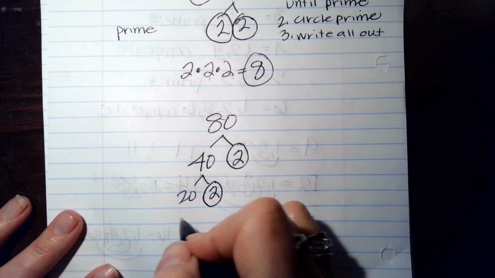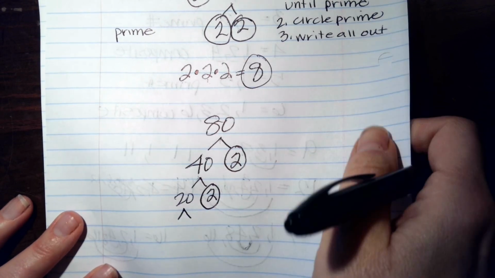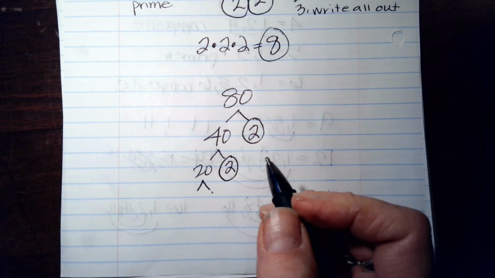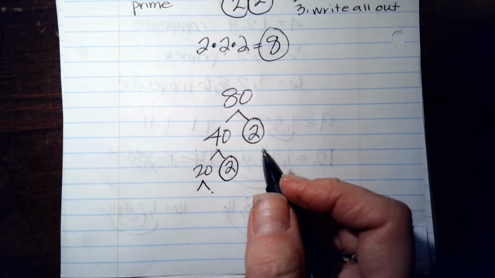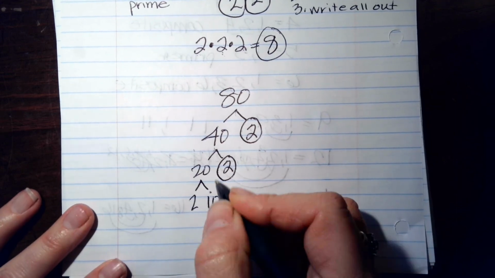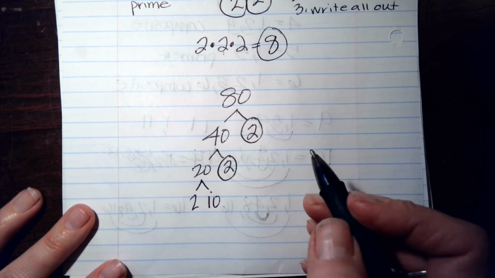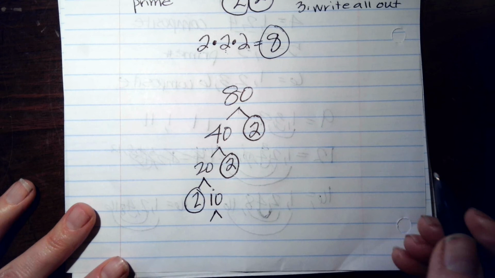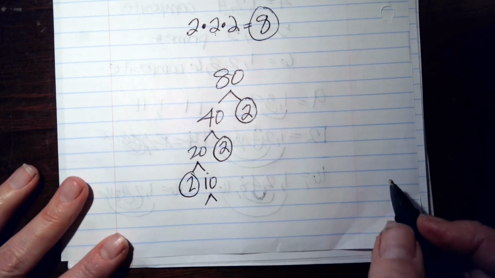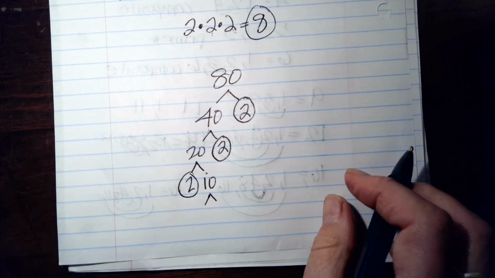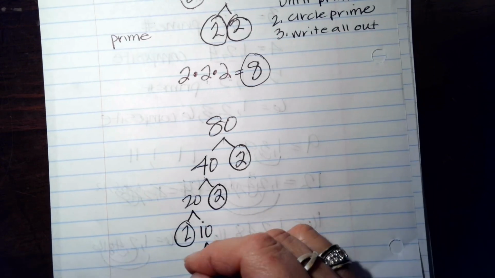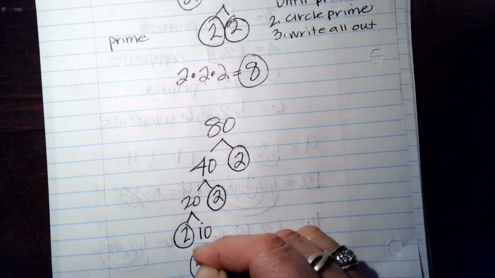And then Cade, what is a factor times a factor that would equal 20? 2 times 10. You can use 4 times 5 as well. Anything. So now we circle this 2. Lila, bring it home for us. What are 2 numbers that when you multiply them together equal 10? 5 and 2. Yep. And 5 is a prime number and 2 is a prime number, so we circle them.